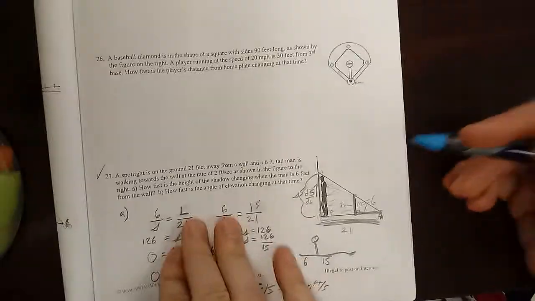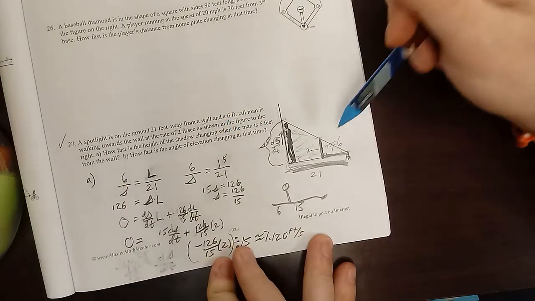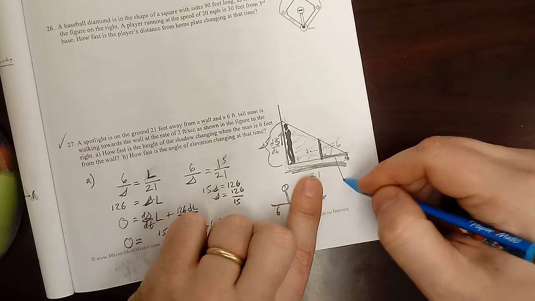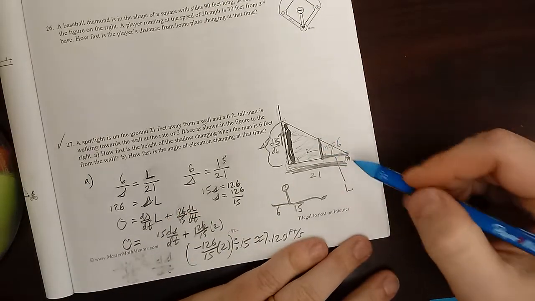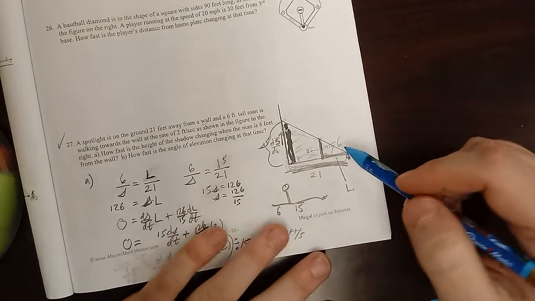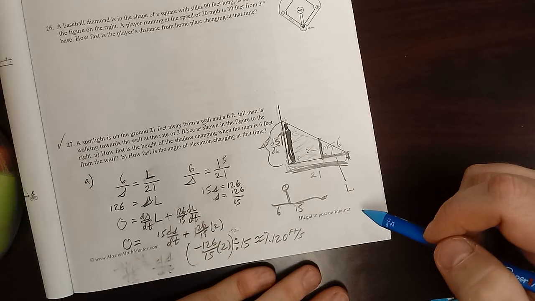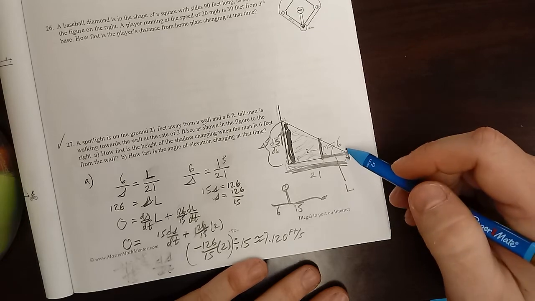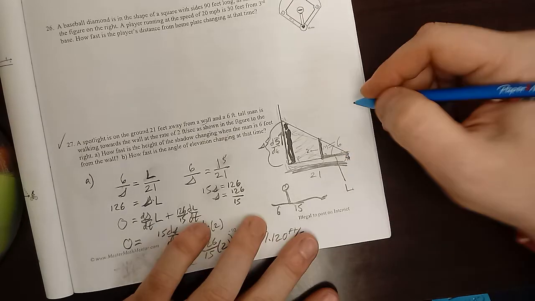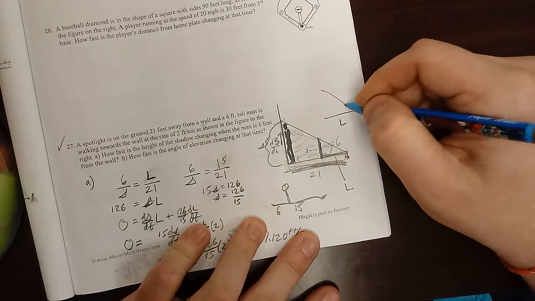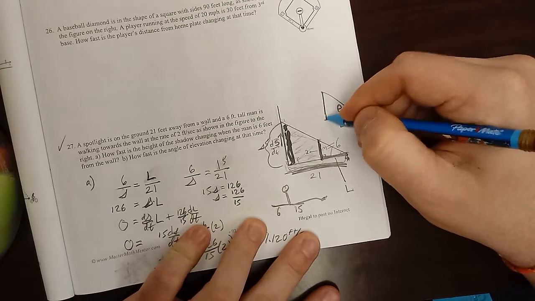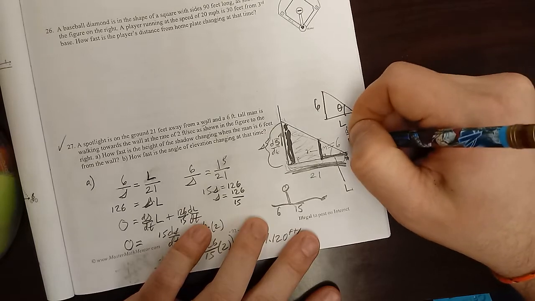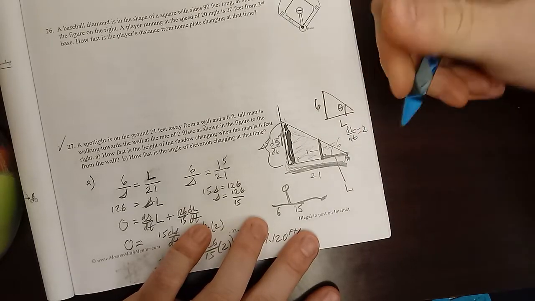Oh, I only have one more to do after this, so I have time to do that. So angle of elevation, that angle, doesn't matter. Since I called this right here L, I really should stick with that. So if I call this L, I call this theta, call this 6. We all know dl dt is 2.